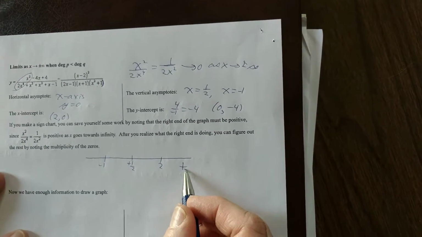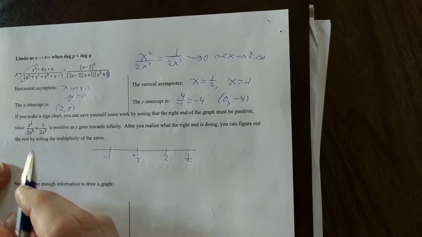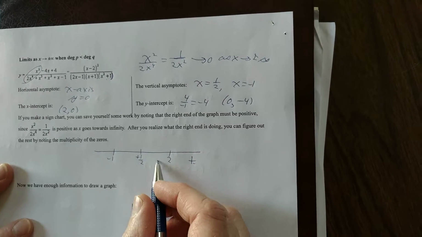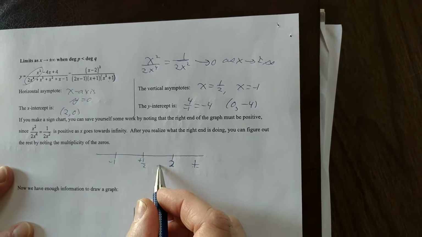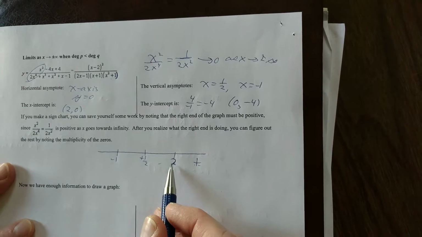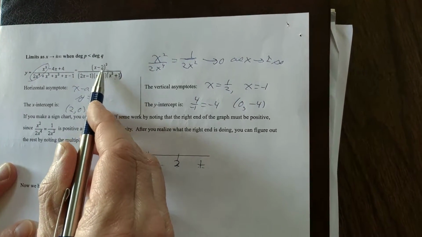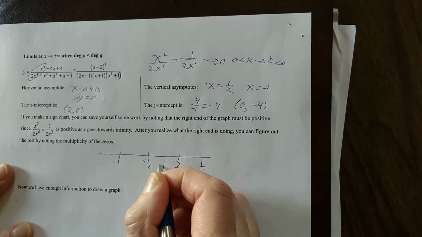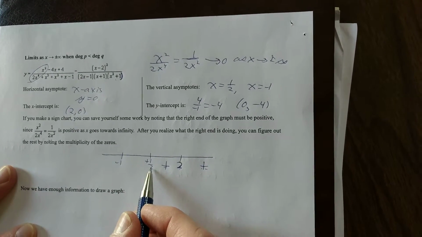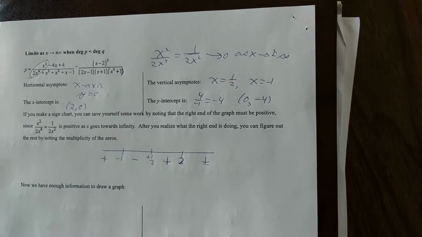And we've already determined that it has to be positive to the right because 1 over 2x squared is going to be positive when I plug in large numbers. This time, as I cross my 0, I'm not going to change the sign on the first one because the multiplicity of the factor that 2 came from is 2. It's an even number, x minus 2 squared. So with an even number, it's not going to change sign. It'll stay positive. The multiplicity of my other factors are both 1, so from there the sign will alternate. Okay, now we have all the information we need to make a graph.